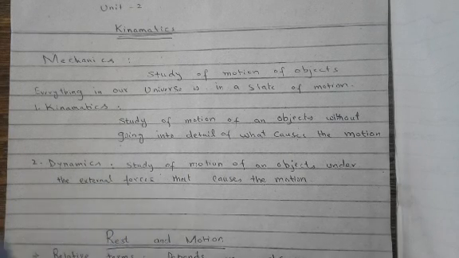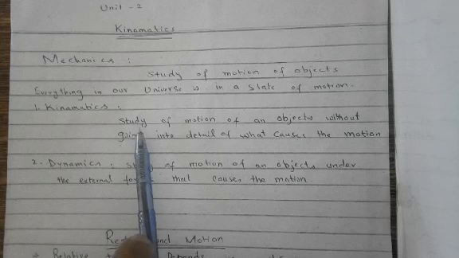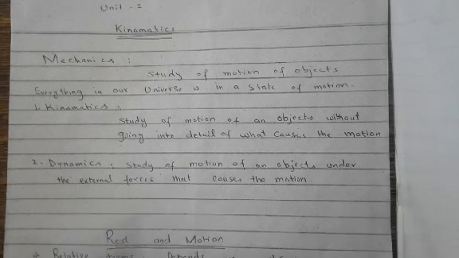The two branches of mechanics are kinematics and dynamics. First, kinematics. Kinematics is the study of motion of an object without going into the detail of what causes the motion. So kinematics is that branch of mechanics in which we are not going to the cause of the motion. We are simply studying the motion and not the cause of the motion.